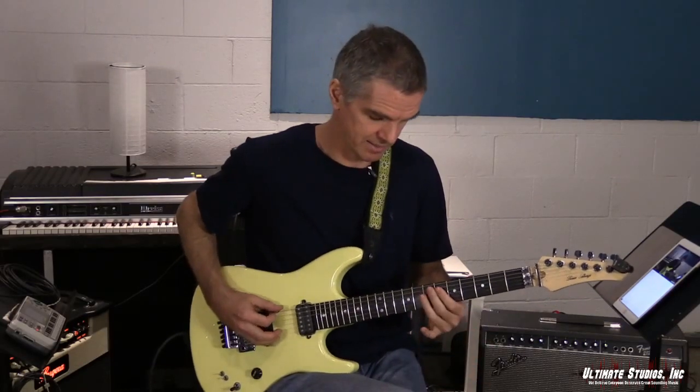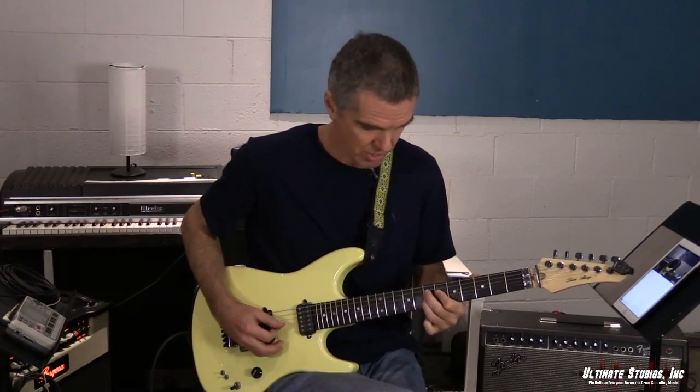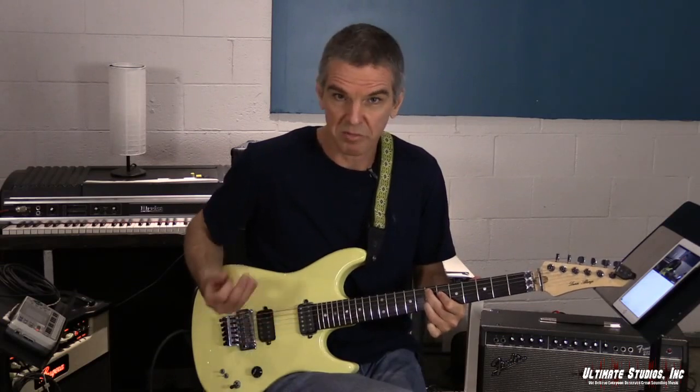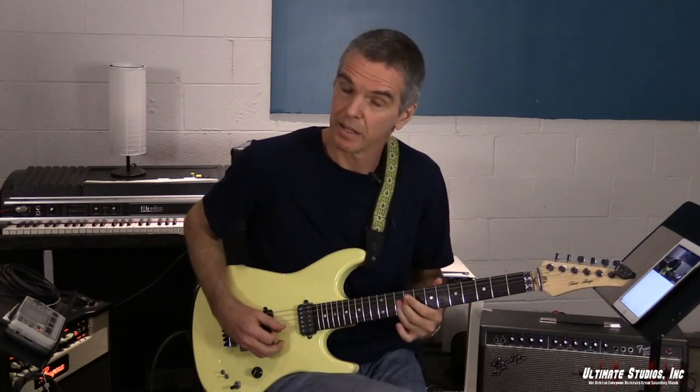And then why do we call it Phrygian dominant? Because the major 3rd and the flat 7 create a dominant chord. And what's the Phrygian component? The flat 2 and the flat 6.